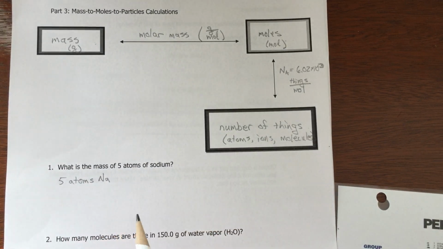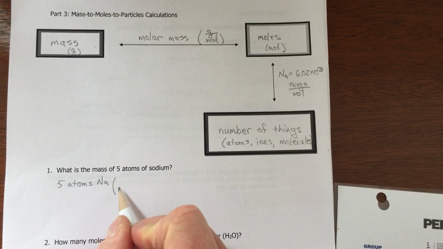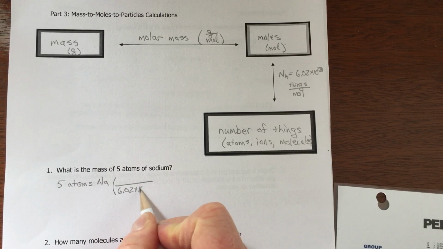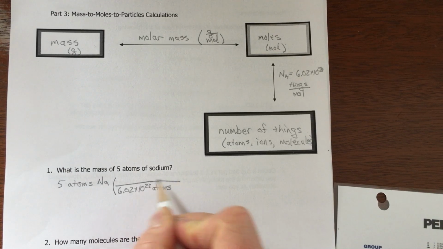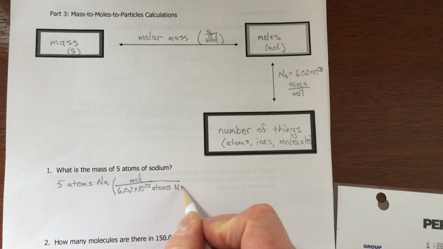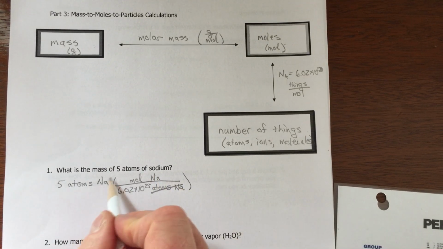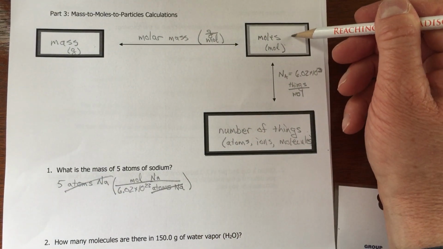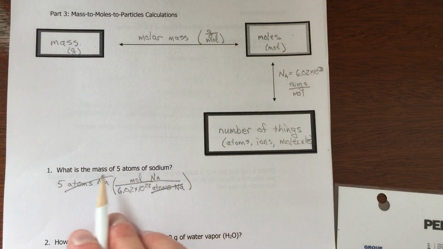So from 5 atoms of sodium, I need to cancel out the things, so I'm going to be dividing by Avogadro's number. So it's 6.02 times 10 to the 23rd atoms per mole. And I could even put atoms sodium per mole sodium to really be specific. My atoms sodium cancel and now I have mole sodium. Okay, so I'm halfway there, right? So I'm to here. Now I need to do the second step to get to mass. So I'm not done with the problem yet.